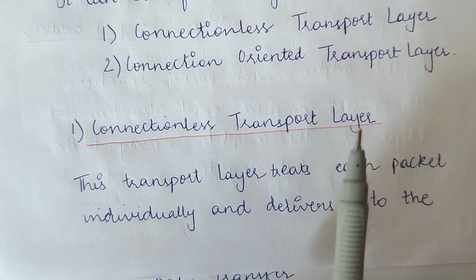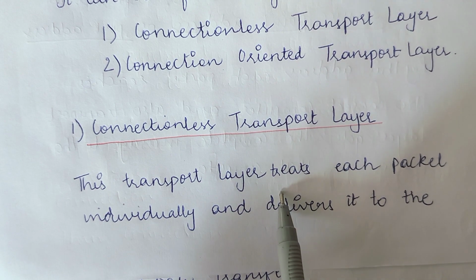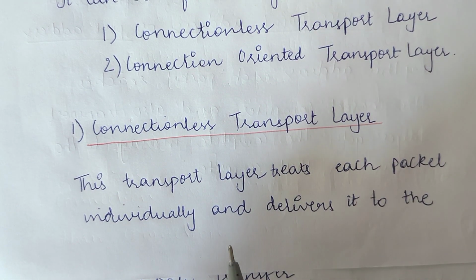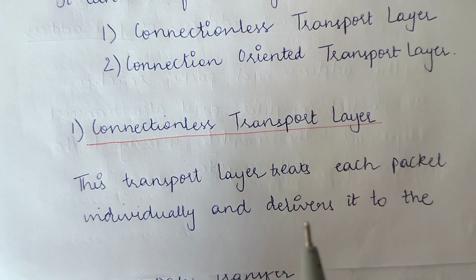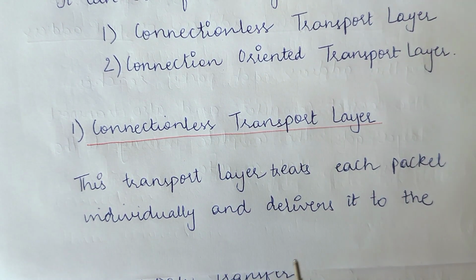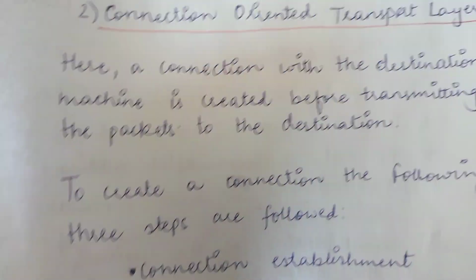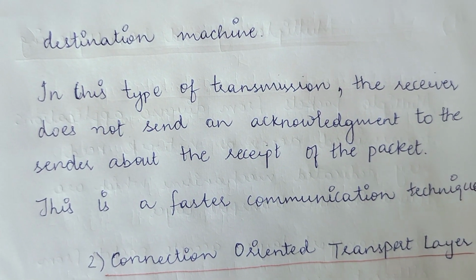So this service provided by the transport layer treats each packet individually. That means each packet is treated with its individual identity, and is delivered to the destination machine.